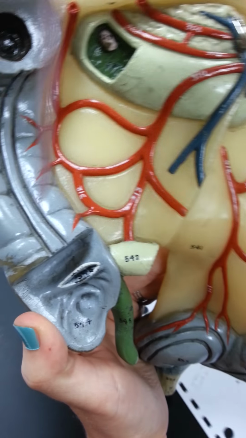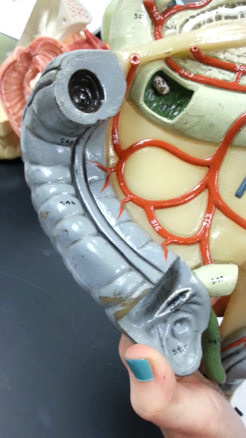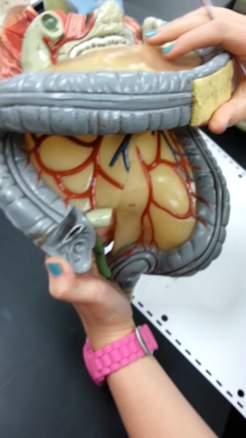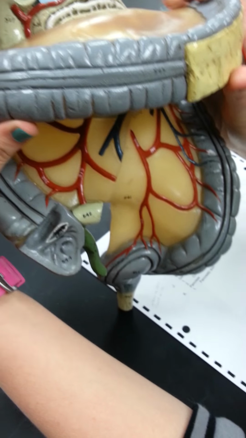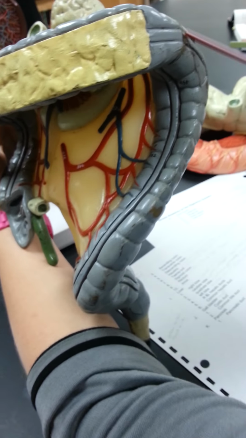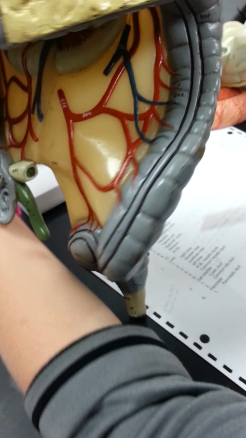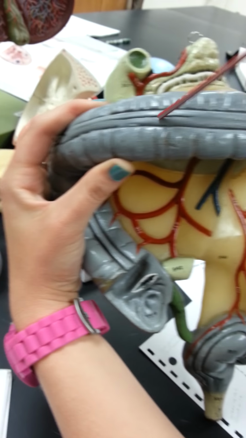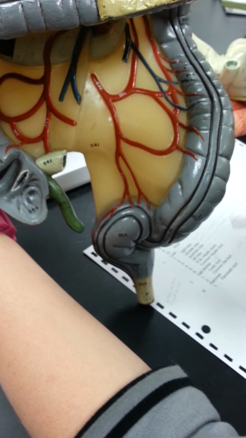Then we've got the ascending colon coming up, the transverse colon, which goes across, and the descending colon, which runs down. So again, we've got ascending, transverse, descending.